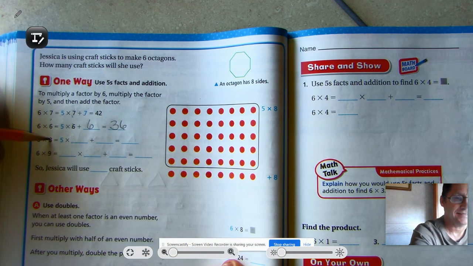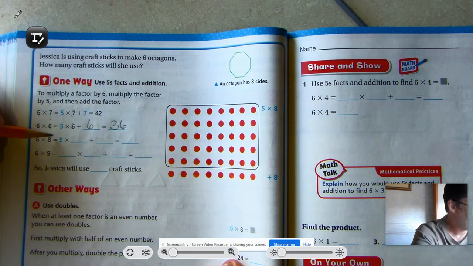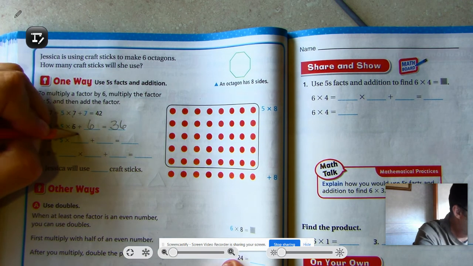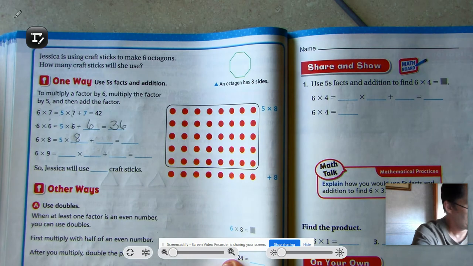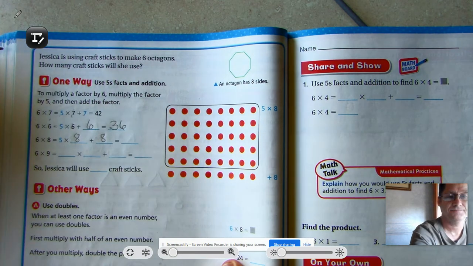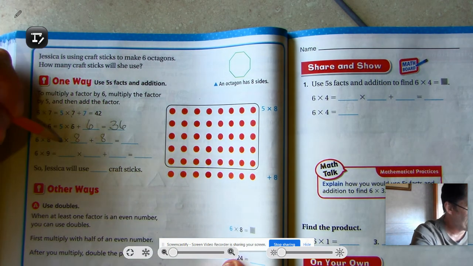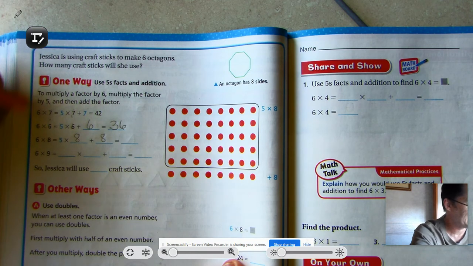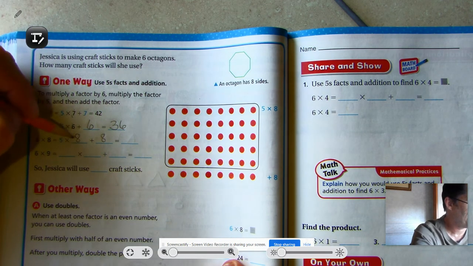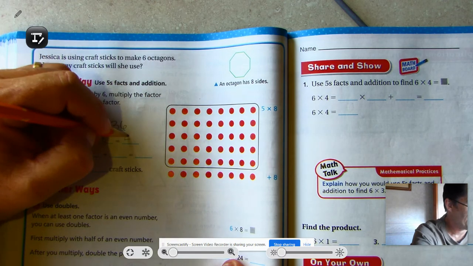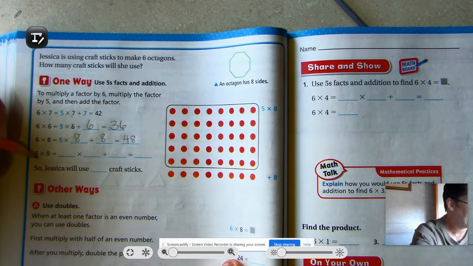6 times 8, that's the same as 5 times 8 plus 8. In other words, I have 5 eights here. I need one more because it's 6 times 8. 5 times 8 is 40, plus 8 more is 48. 6 times 9.